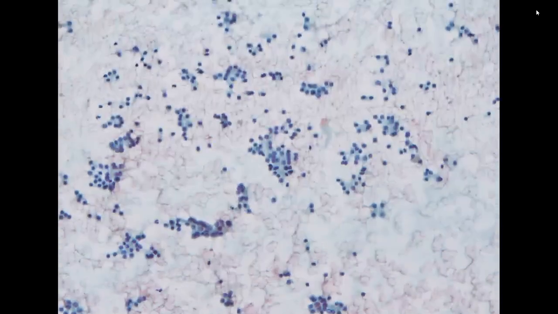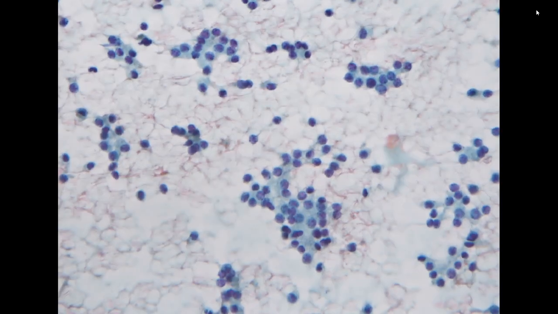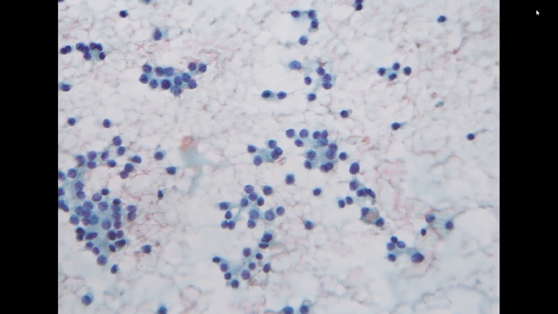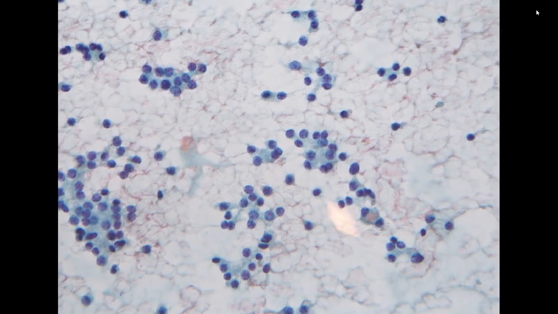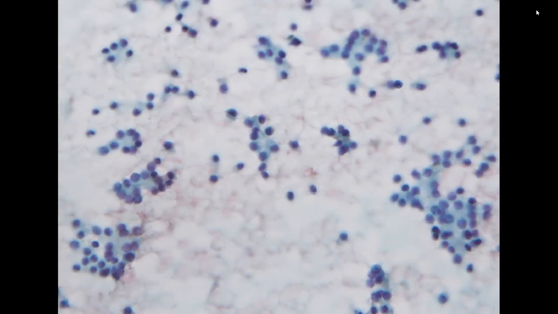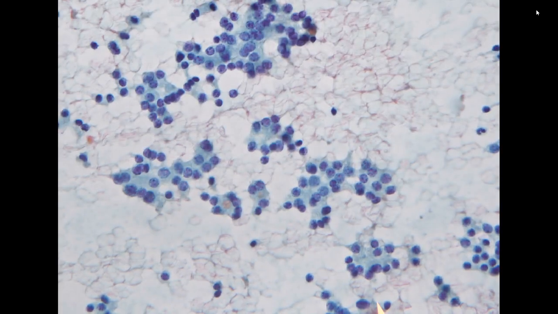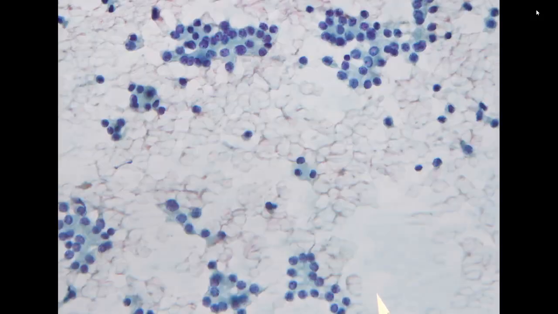But in that case, there is basically no apparent microfollicular pattern, and there is no colloid in the background. So with colloid and microfollicular pattern, we know this is coming from a primary follicular derived lesion instead of a non-thyroid lesion. So this is also very important.